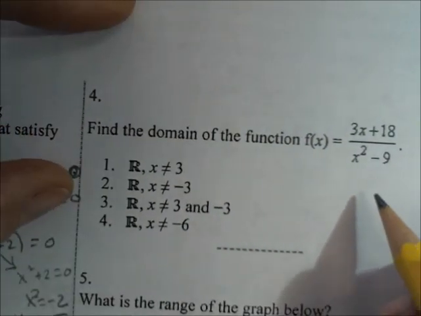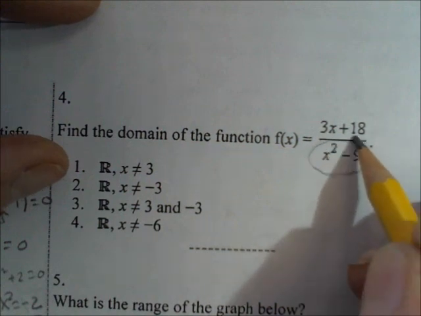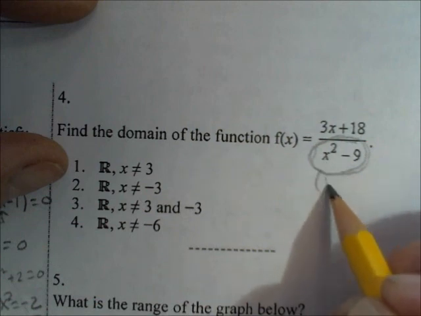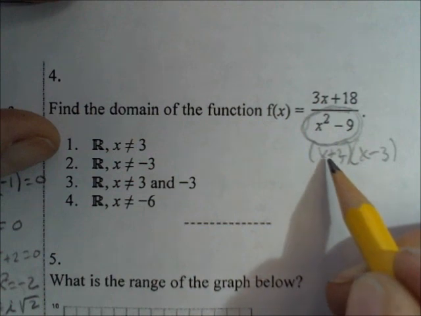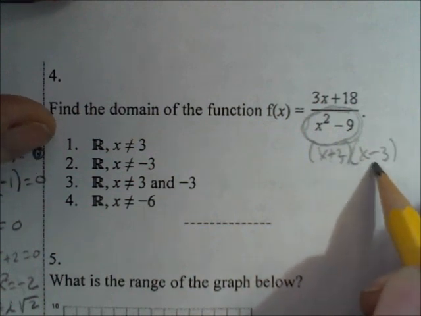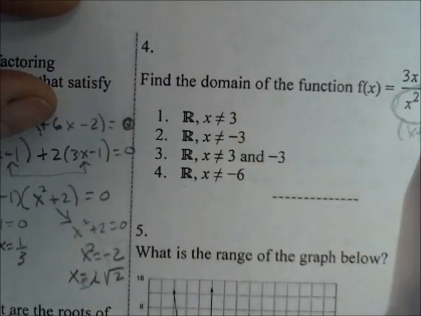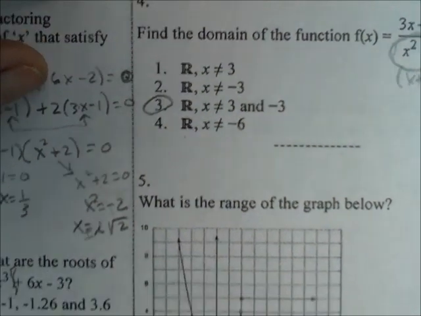Number 4. What is the domain? Well, the domain is all real numbers for a fraction except what makes the denominator go to 0. So if you factor this into x plus 3 times x minus 3, you know that negative 3 and positive 3 would make that go to 0. So the domain is all real numbers except for negative and positive 3, option 3.